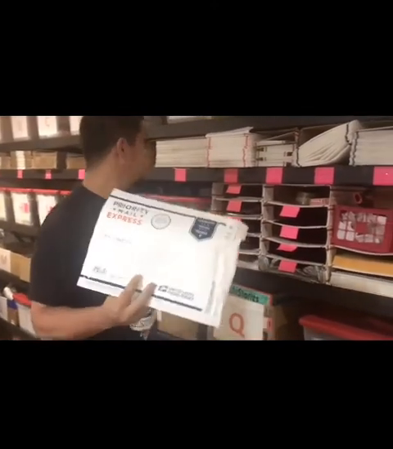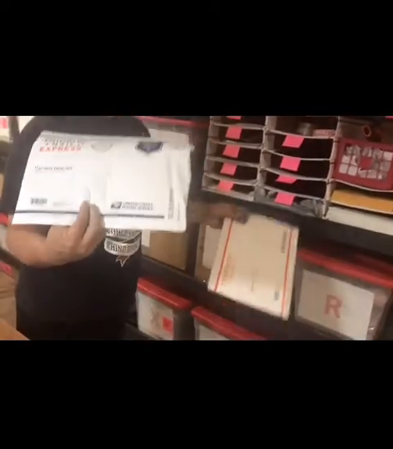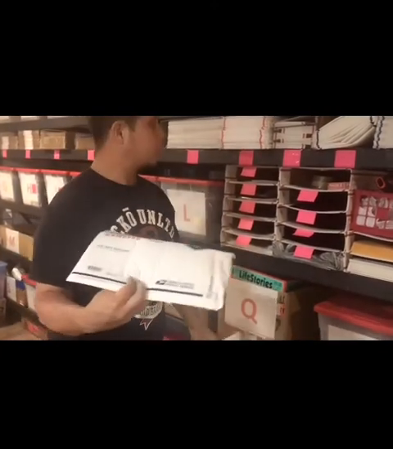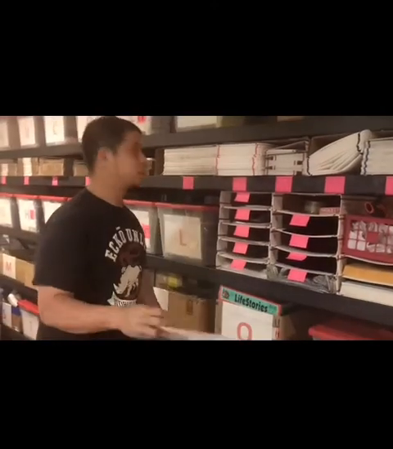Don't get these confused with these, even though they're the same size and they say flat rate. This is, I believe, about $8.40, the regular USPS price, and this is $26.95. So big difference. Wow.